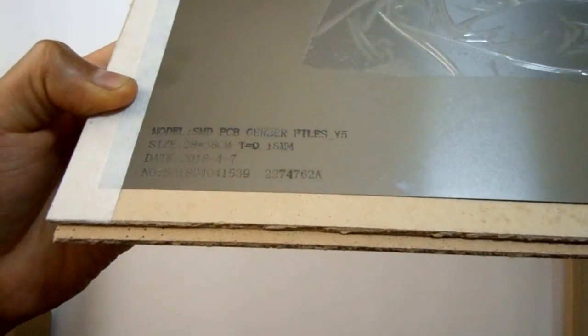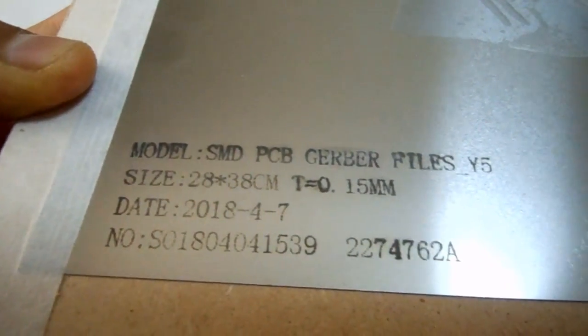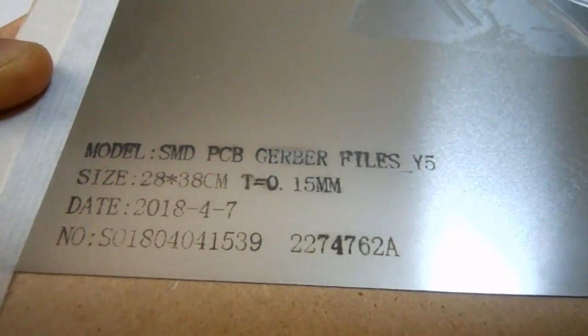We can see that we have a really nice stencil. We have, of course, the size, I am not sure if you are able to see that, and also we have the SMD footprint holes. So this is the stencil that we are going to use for our PCB design.